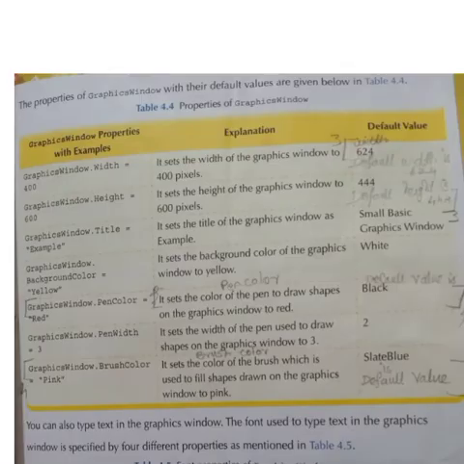Here some examples of graphics window properties are given, and the explanation of each property and their default values are given in this table. Okay, let's see one by one. The first one, graphicsWindow.width = 400. What is the meaning of this? It sets the width of the graphics window to 400 pixels.